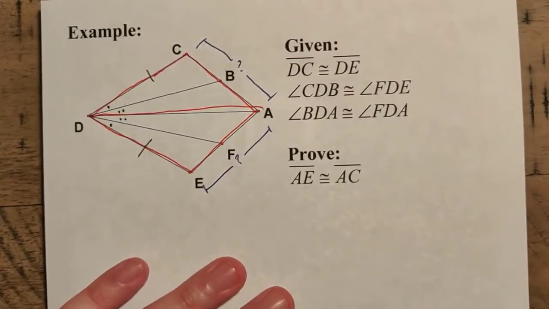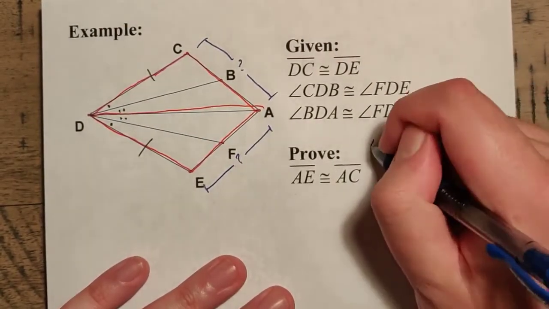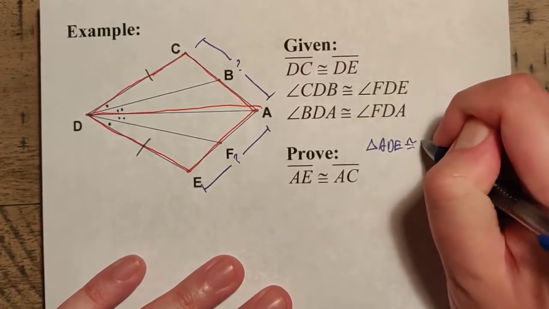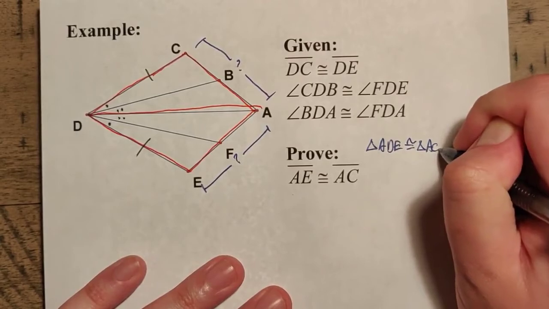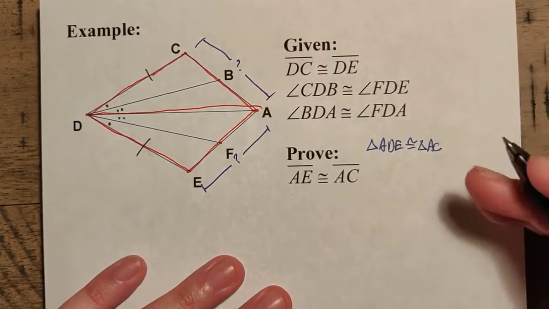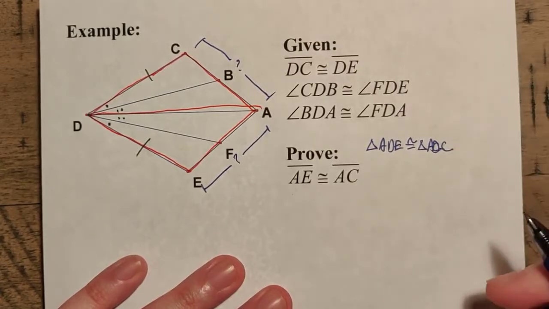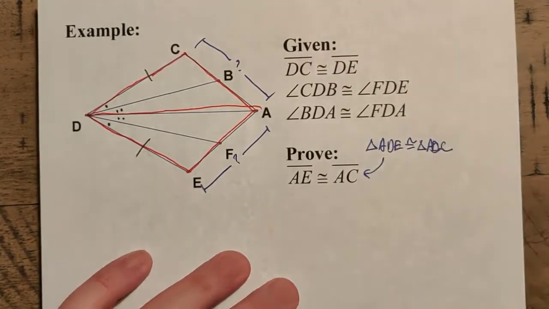So I'm going to jot that down. So I want to show that triangle ADE is congruent to triangle ADC here. I apologize. I want to make sure I've got the right things here. And that's going to lead us to this, okay?